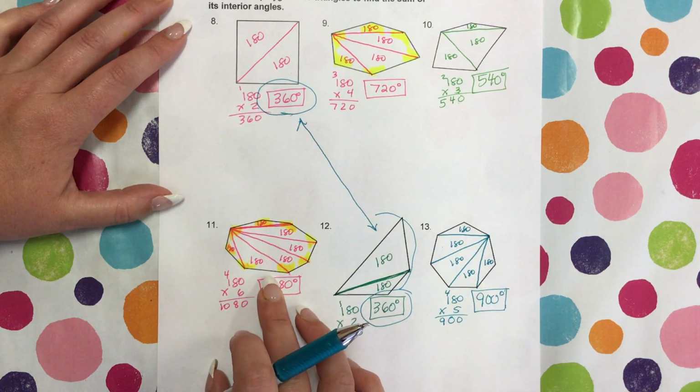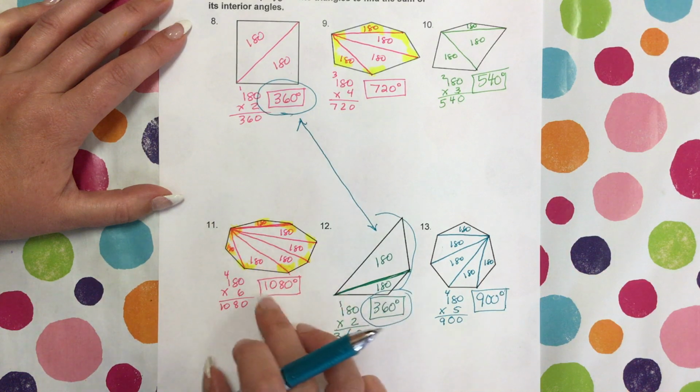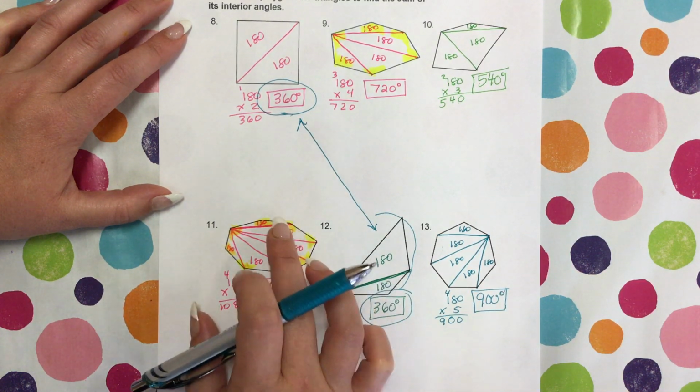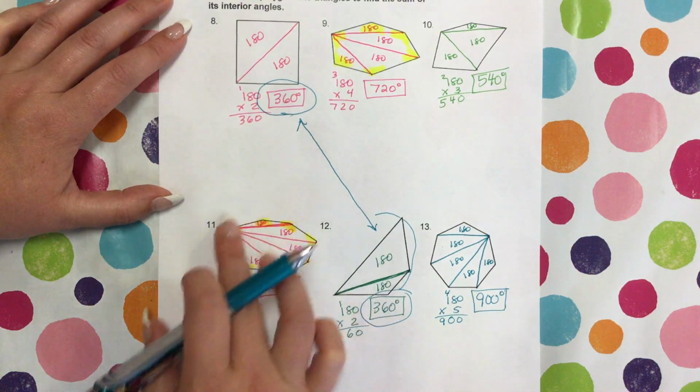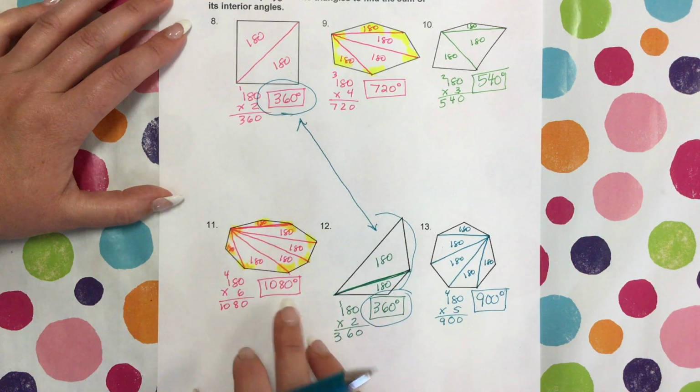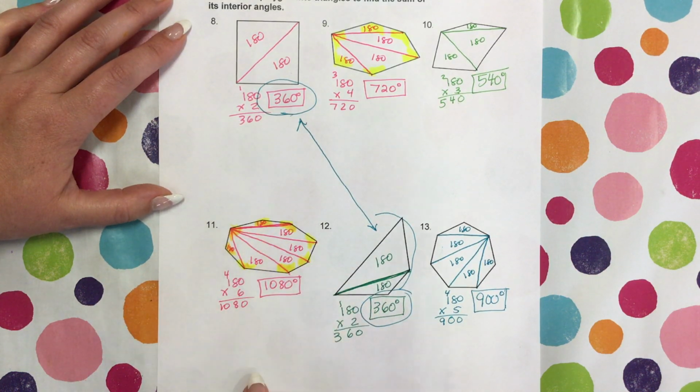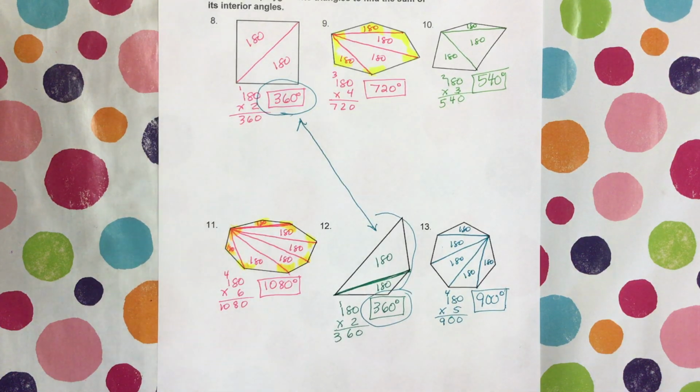And I'm pretty sure that this is, well, I think it's an octagon. Let's see. 1, 2, 3, 4, 5, 6, 7, 8. Yeah. And the sum of the interior measures of any octagon is always going to be 1,080 degrees. So I just want to point it out. Kind of cool.